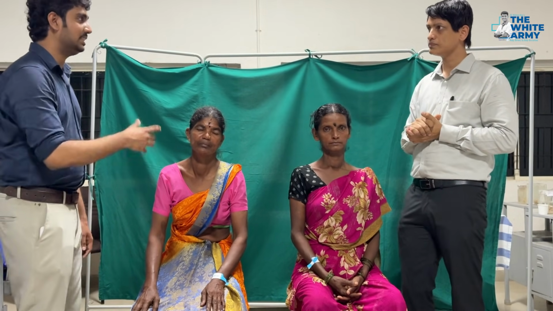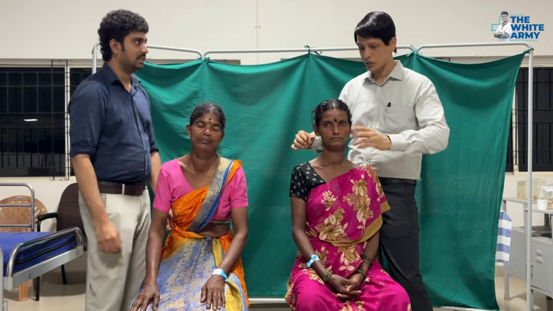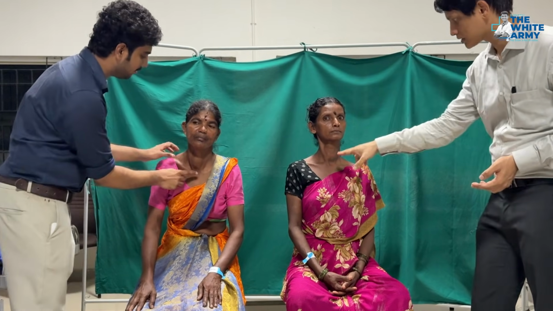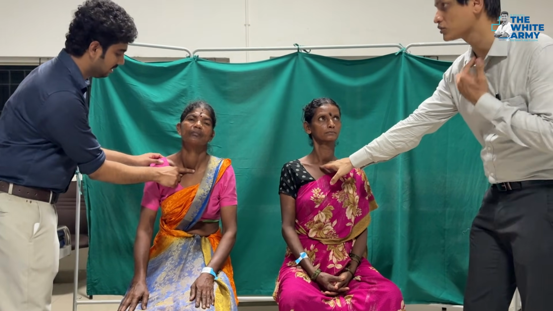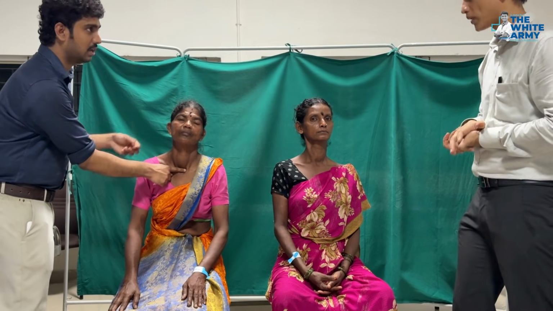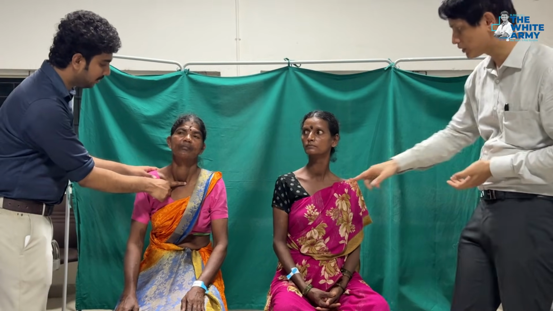Then also palpate the posterior margins and the lower margins. How do you check for the lower margins? Keep your fingers underneath, above the suprasternal notch. Ask the patient to swallow, and the swelling moves up. Do you know this?